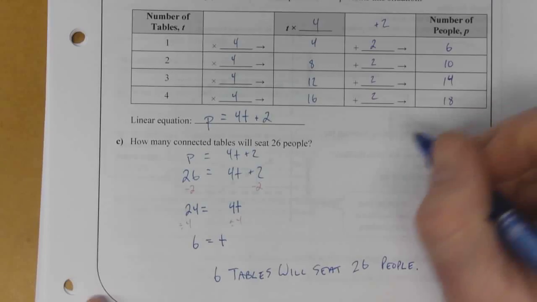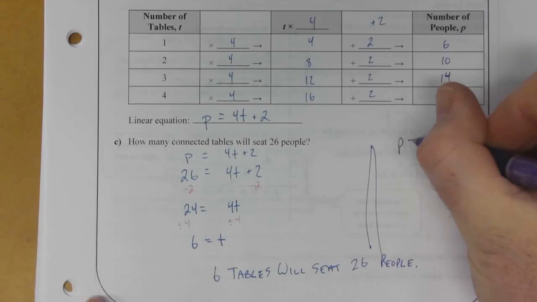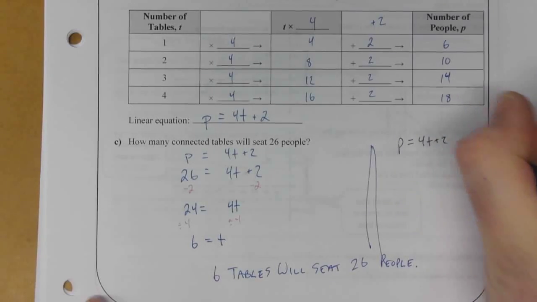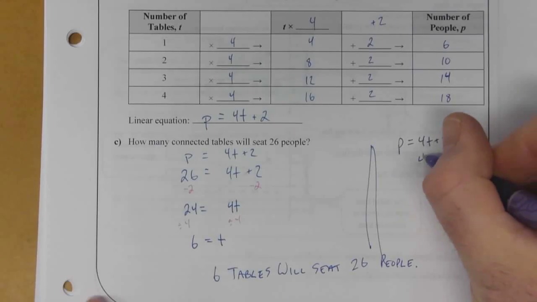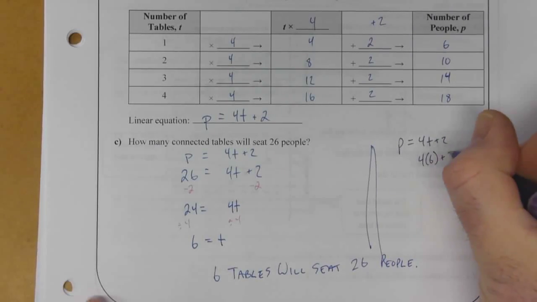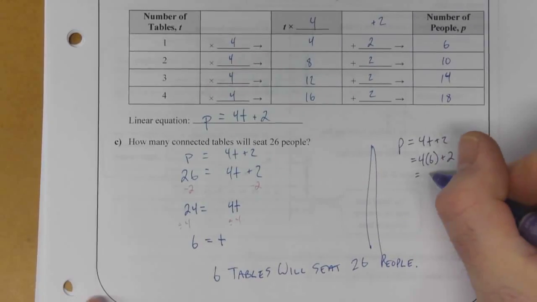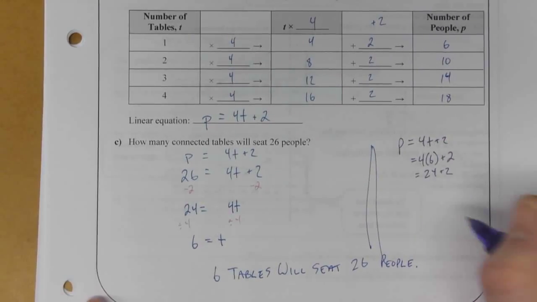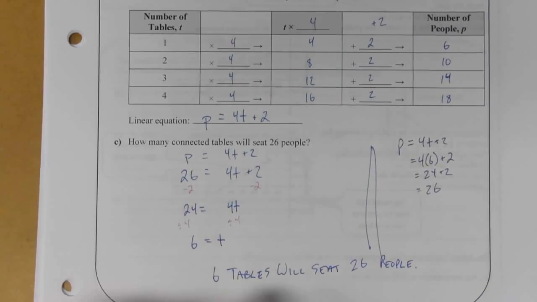And of course you can double check it. And we can do that by, again, pulling up the original equation, 4t plus 2, and substitute the number 6 in for the number of tables, and then calculate it out. So 4 times 6 is 24, plus 2, which is equal to 26. Yeah, so we're good. So 6 tables is the solution for the show you know.